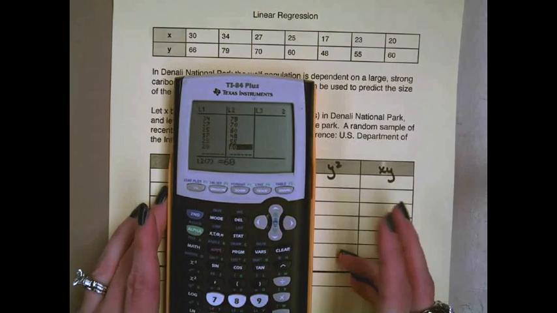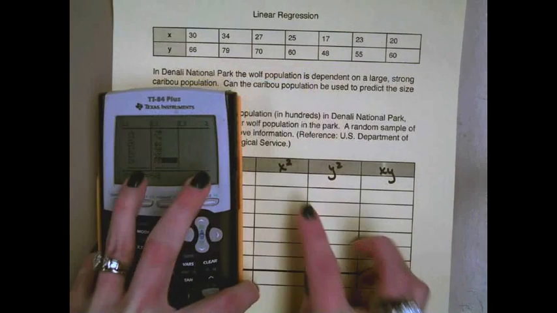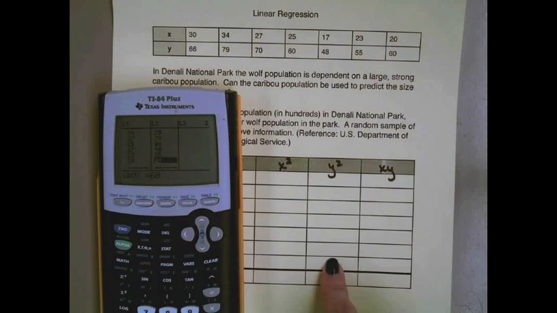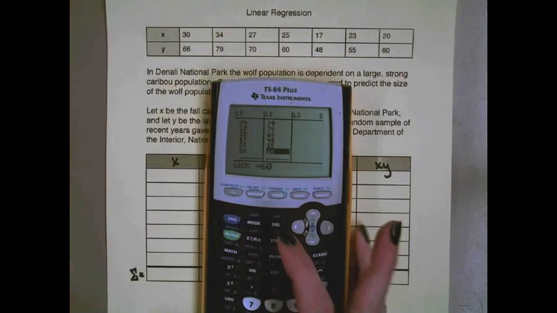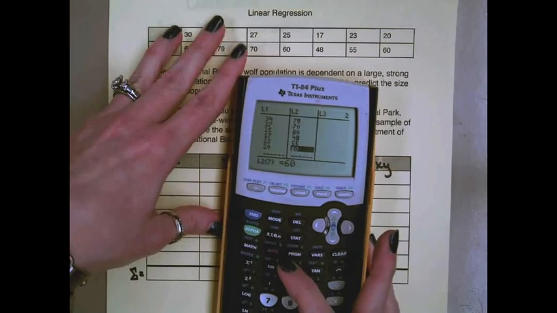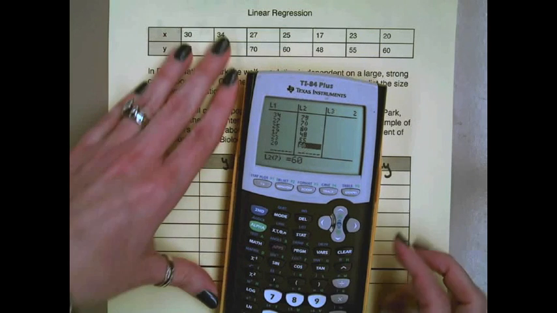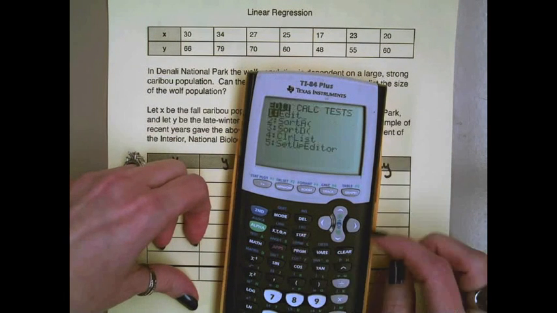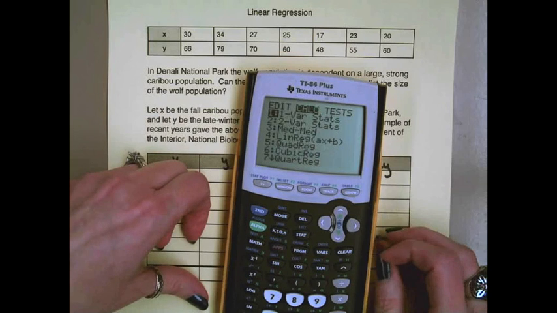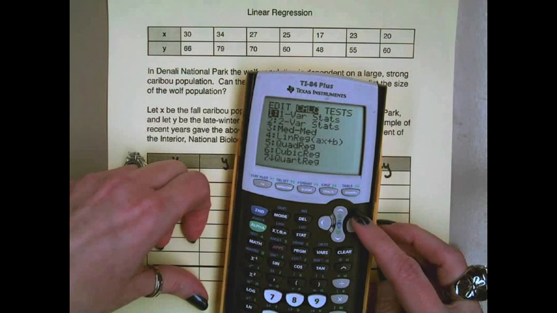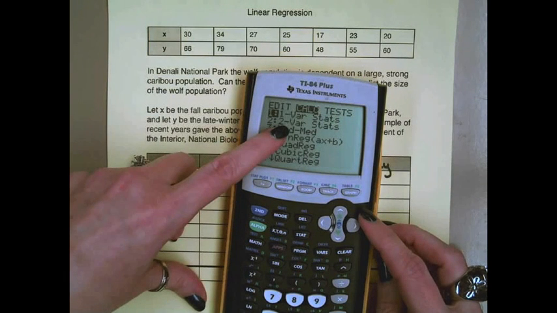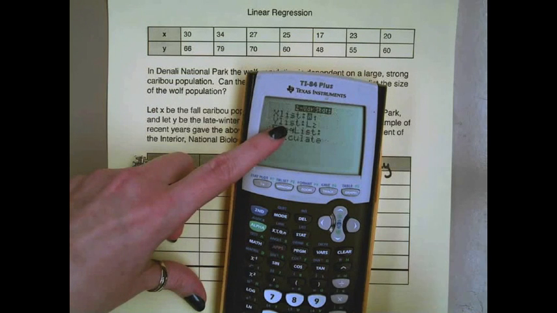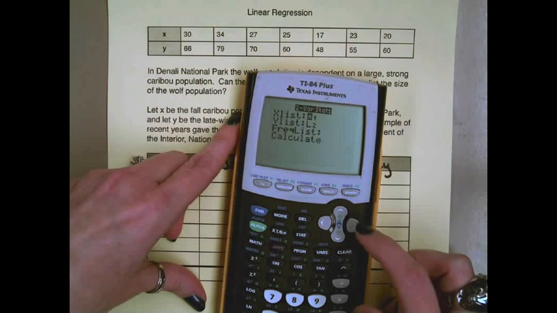Now at this point, this is where I taught you to go over to L3 and enter your x squares, and L4 and do your y squares. But your calculator actually has the capability of doing this on its own. So if you go back to your home screen, you go to Statistics, right arrow to Calculate. We have 2 variables going on here, x and y. So we're going to go down to number 2. We're going to calculate 2 variable statistics.